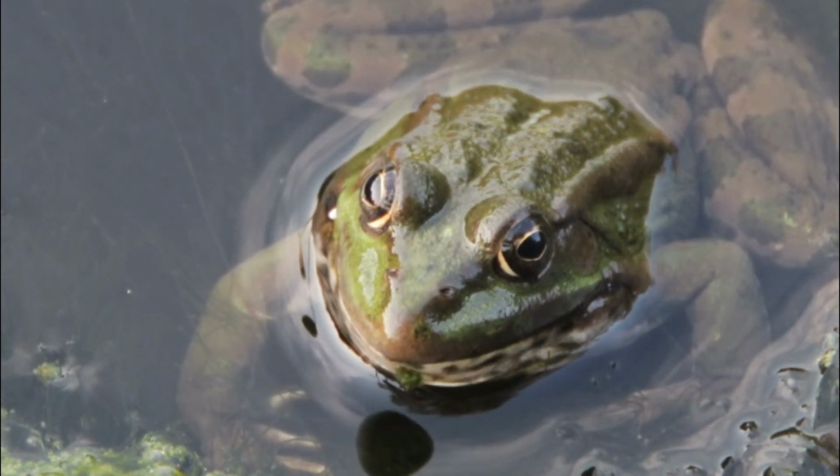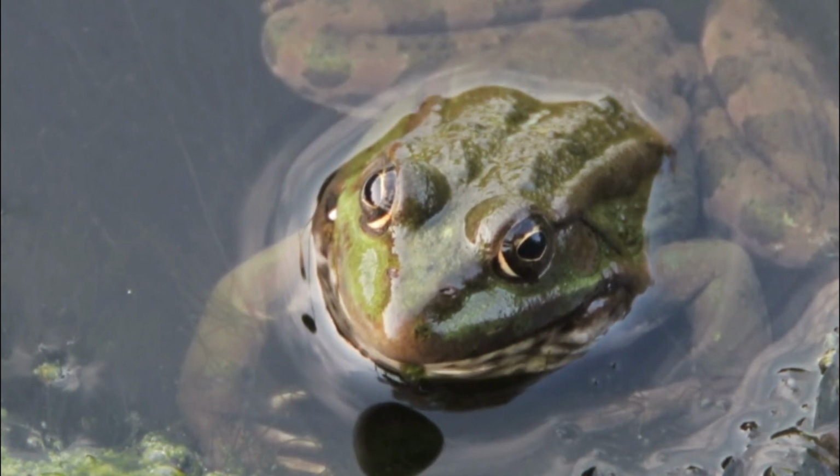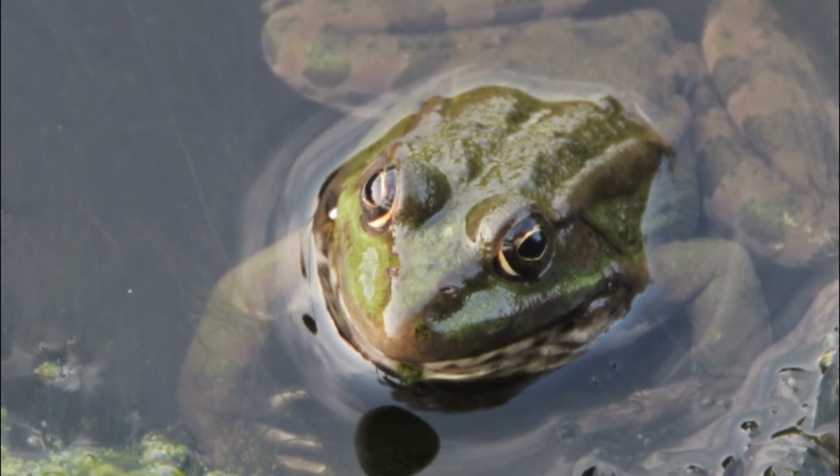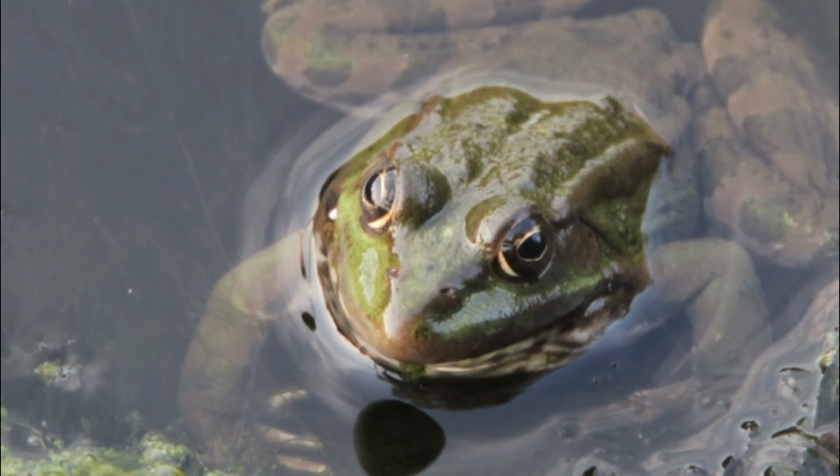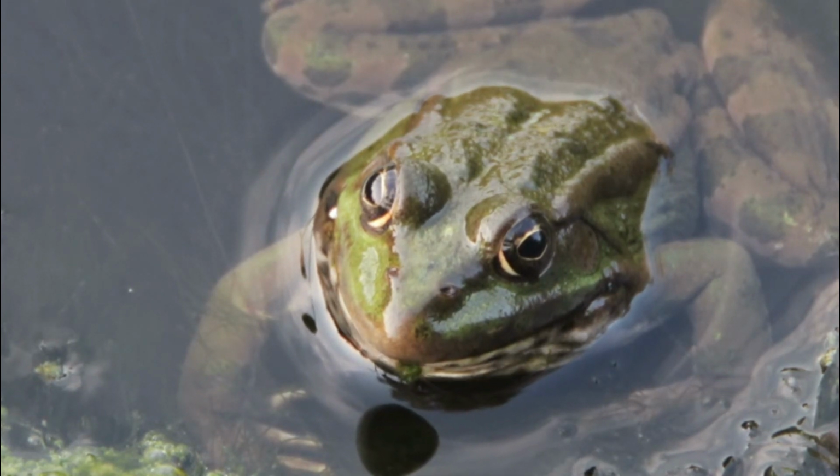Number 3. Behavior. Common frogs are primarily active during the night, nocturnal, and are known for their distinctive jumping movements when trying to escape predators. They are excellent swimmers and can cover significant distances in the water. During the breeding season, they gather in ponds and other water bodies to mate.